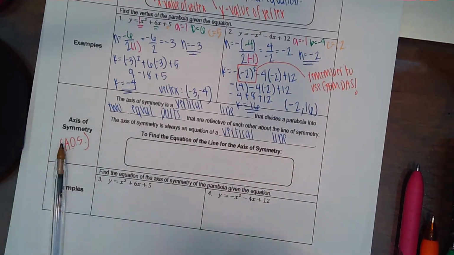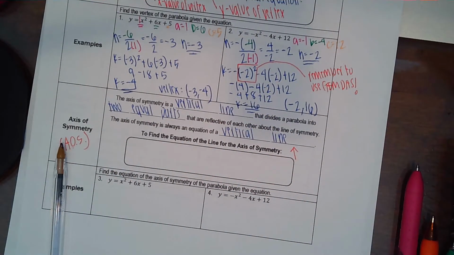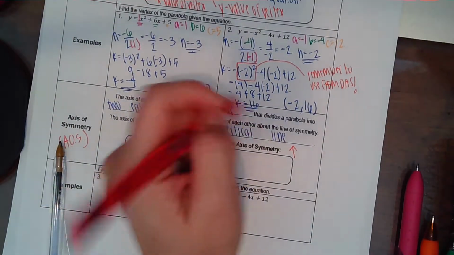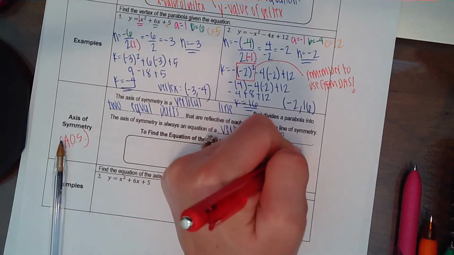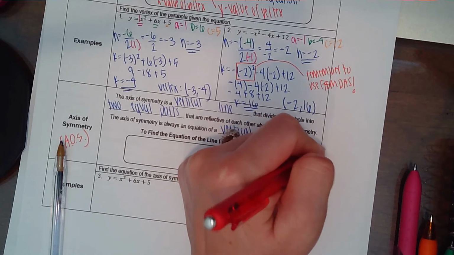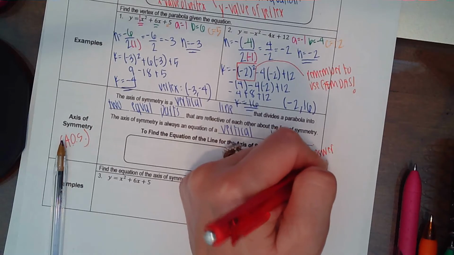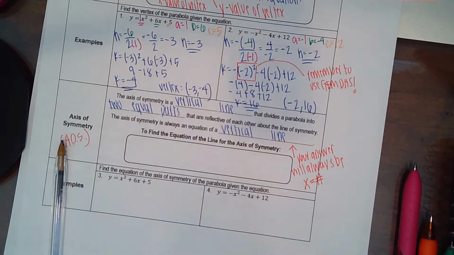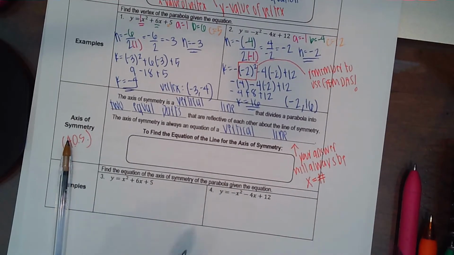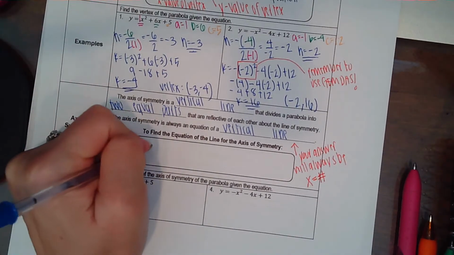And remember, vertical lines mean your answer will always be x equals a number, right? Vertical lines, because they're cutting through the x-axis. So your answer will always be x equals some number for your axis of symmetry. To find the equation of the line for the axis of symmetry, this should look familiar to you.